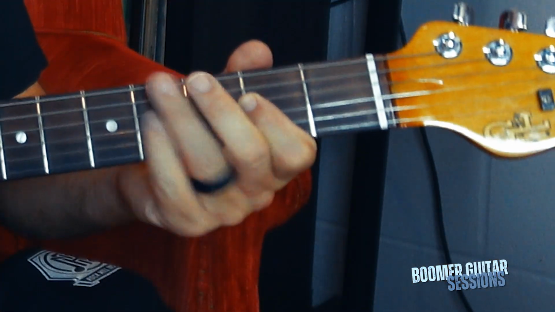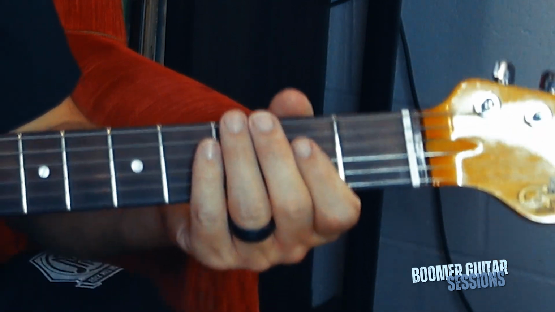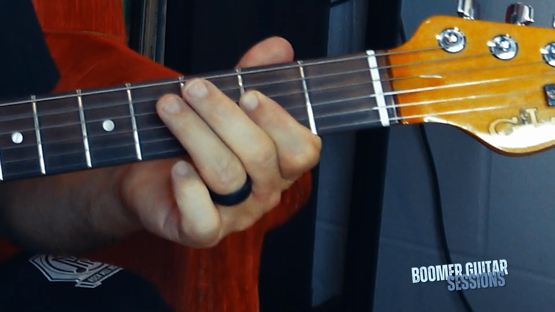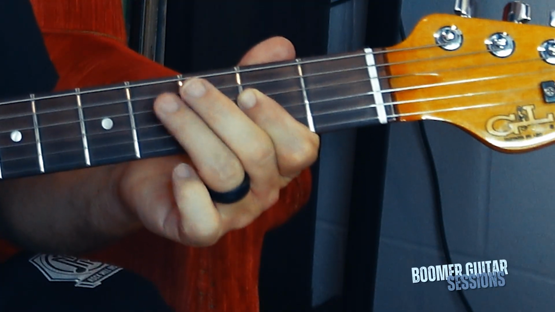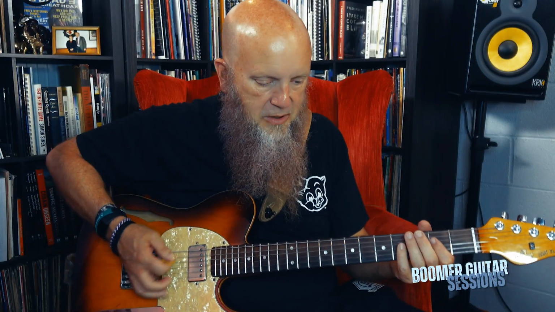So what is a straight 8th note? 1 and 2 and 3 and 4 and, just as it. Turn this up a little bit. That's a Chuck Berry comp. So whenever anybody says, well, play it like Chuck Berry, that's what they're talking about.